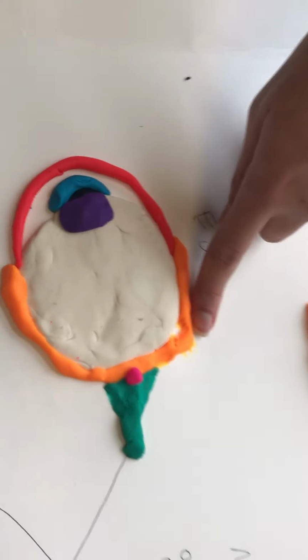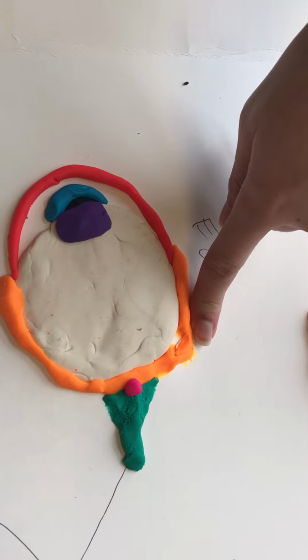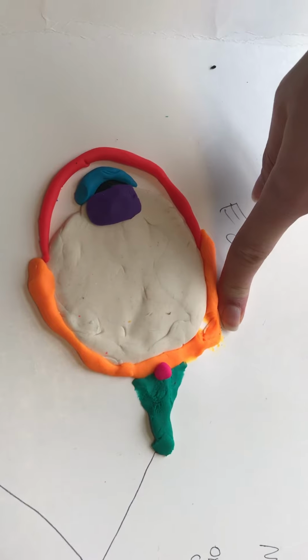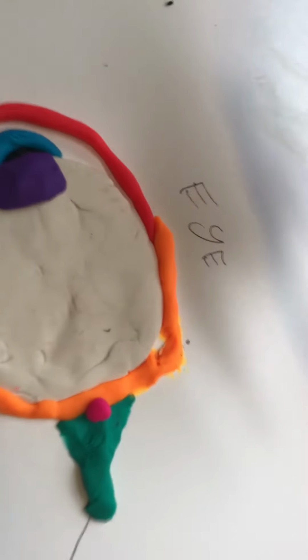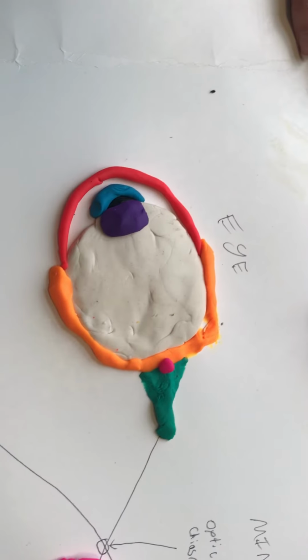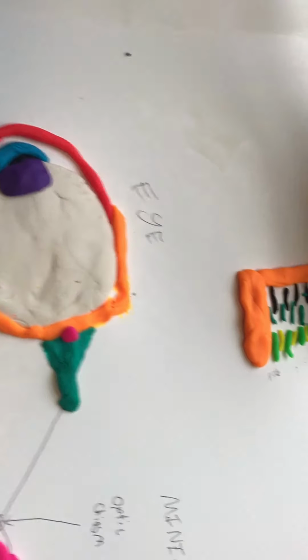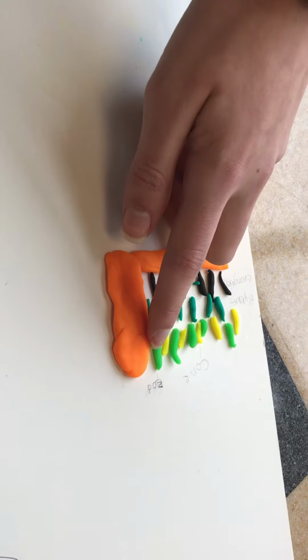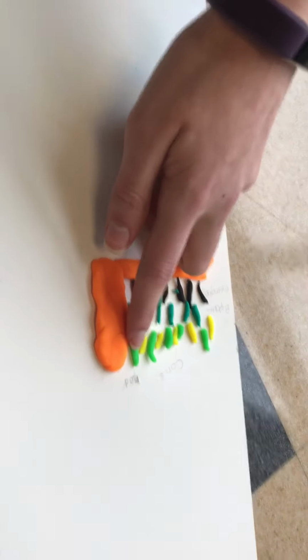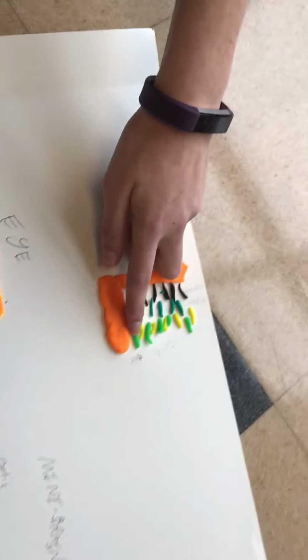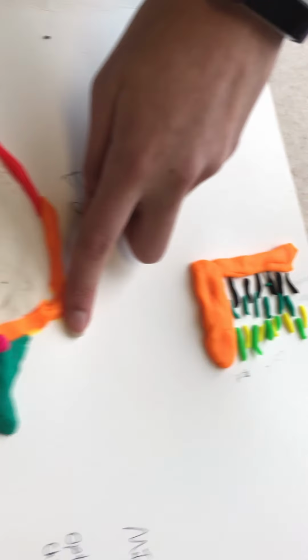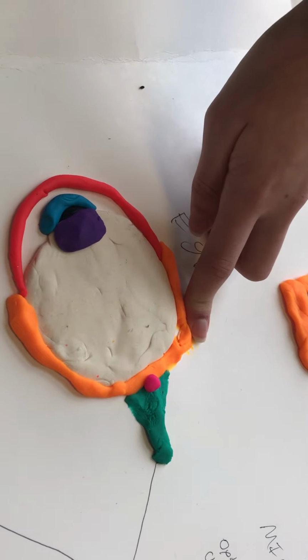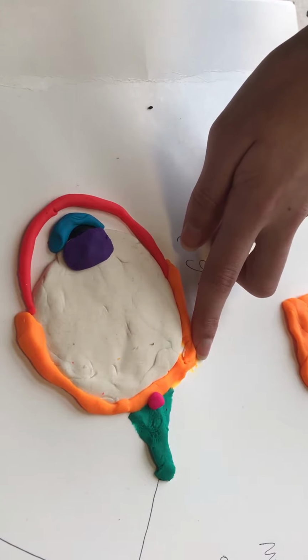The fovea is right here, which is a little indent in which there are rods and cones. The cones are photoreceptors that detect fine detail, and the rods are photoreceptors that detect black, white, and gray. And the fovea is where our visual sharpness is the highest.